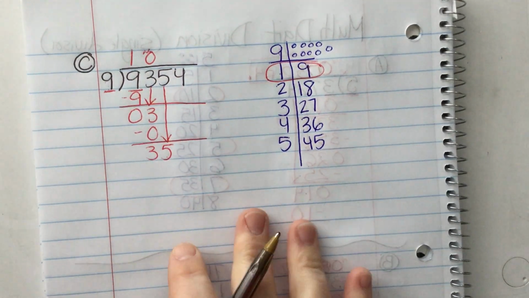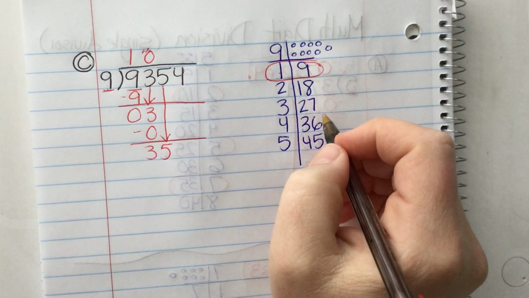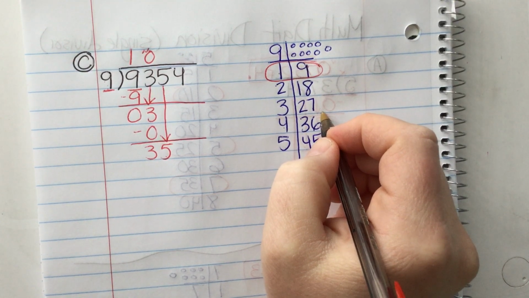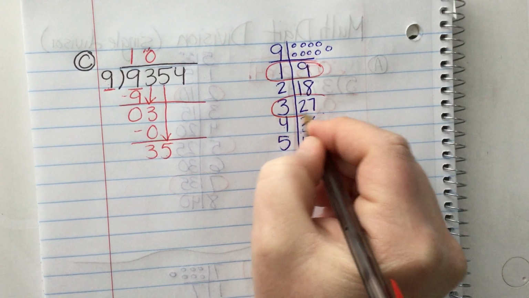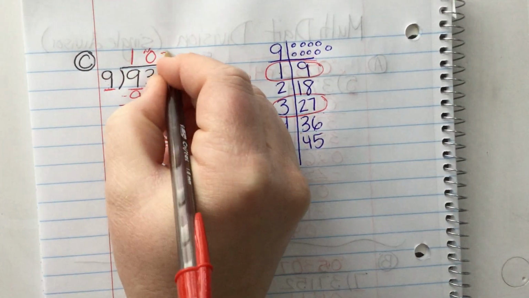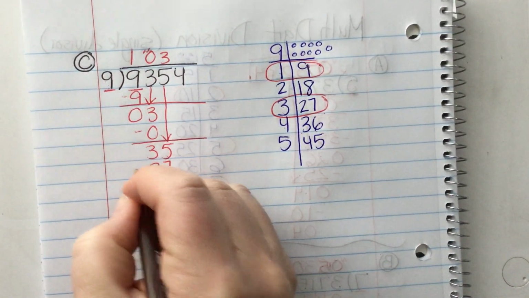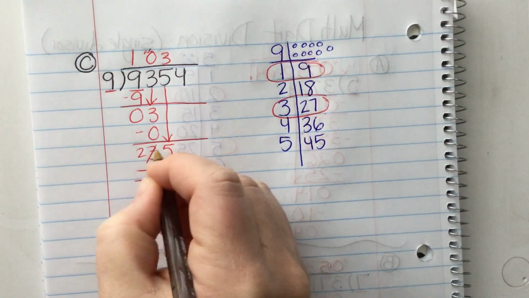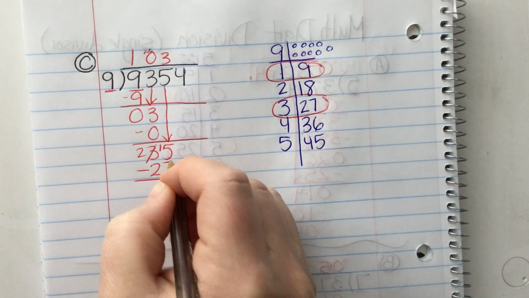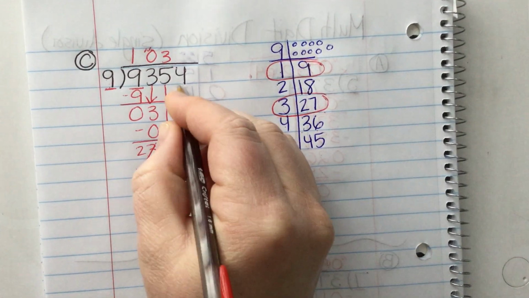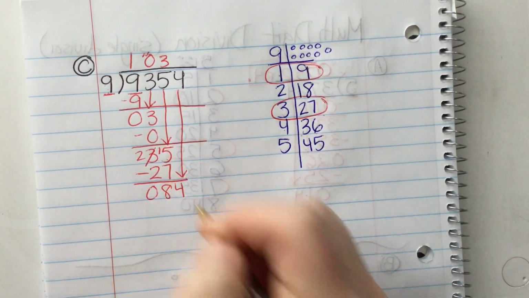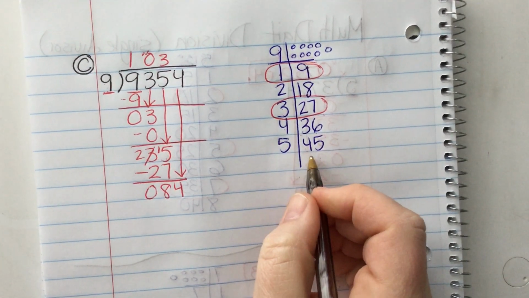9 goes into 35. Well, look at the multiples. Closest we can get is not 36. That went past it by 1. So we're going to go with 27, which is 3 times. 35 minus 27 is 8. Bring down the 4. 84. Oh, we got some ways to go.